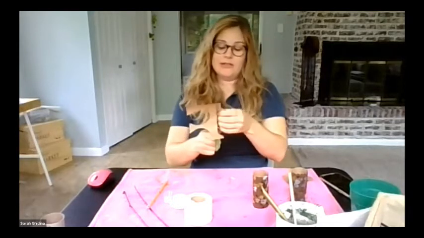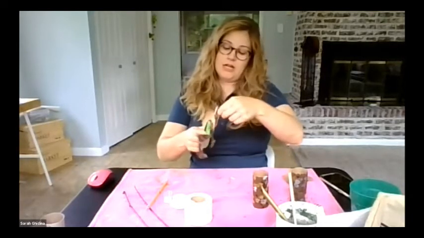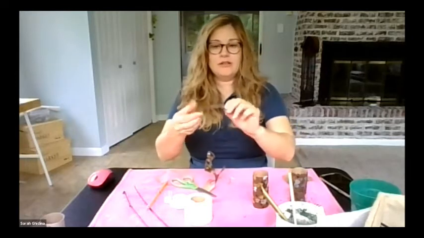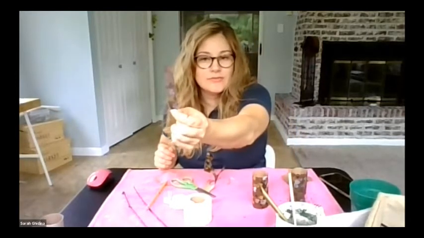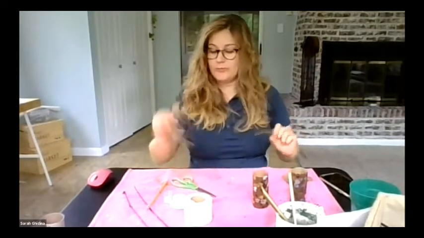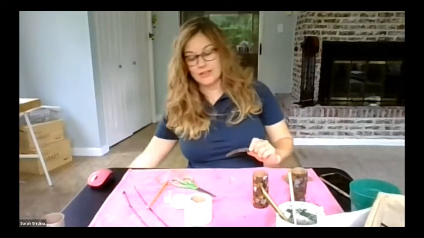You can make it a little uneven because it's supposed to look furry. It's going to look like that, okay? Now we're done with the scrap. You can recycle it.